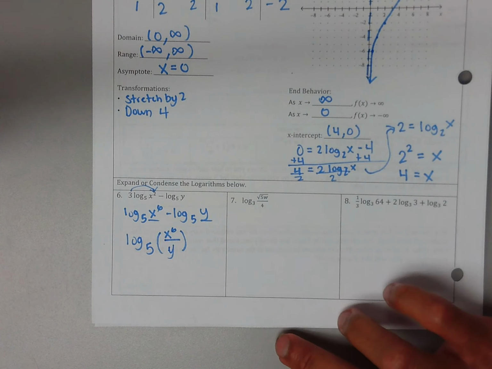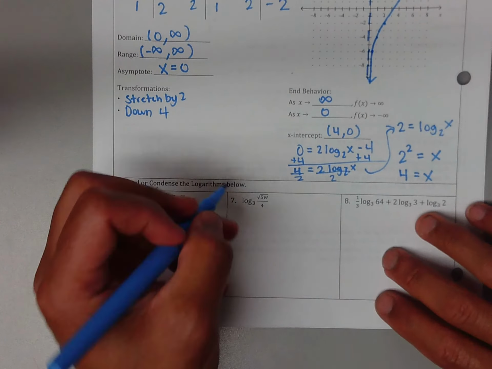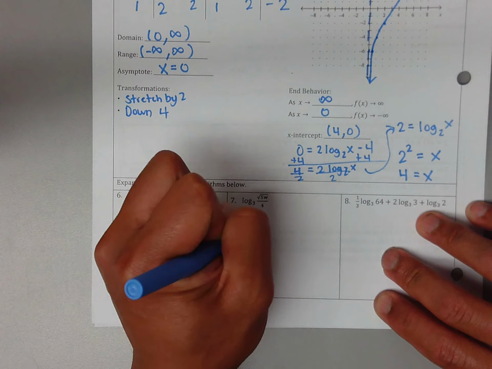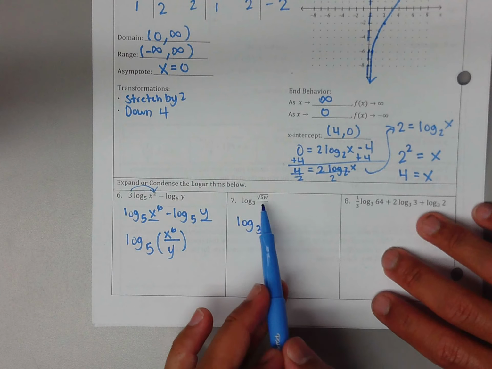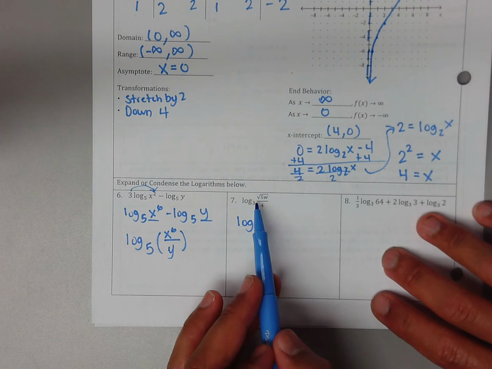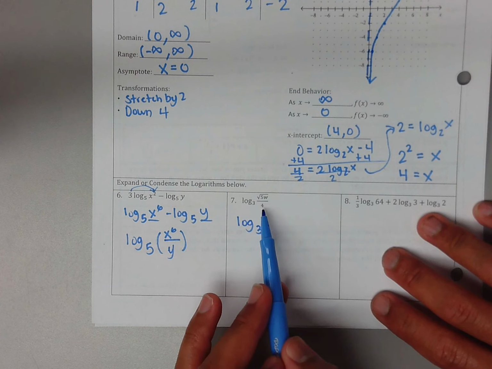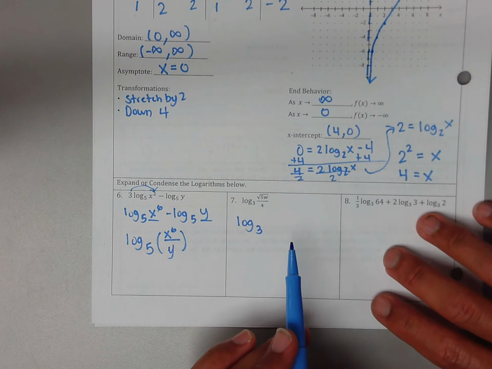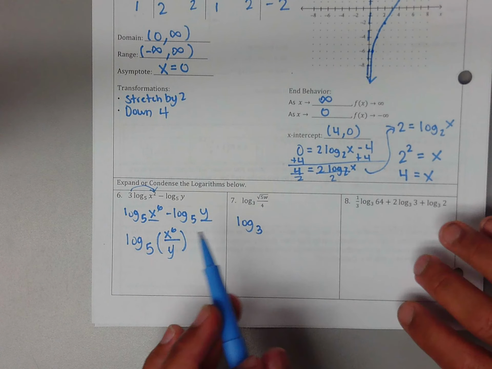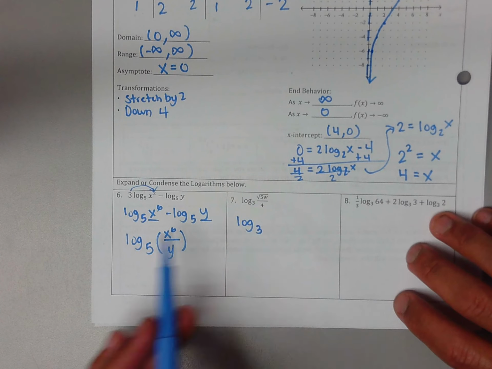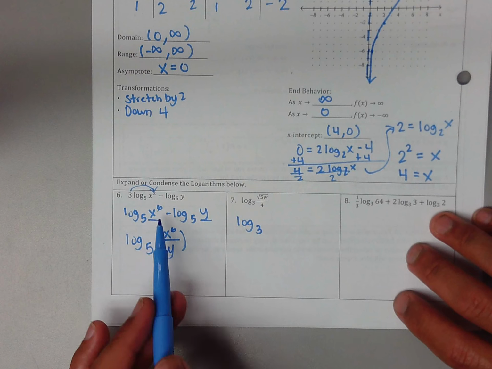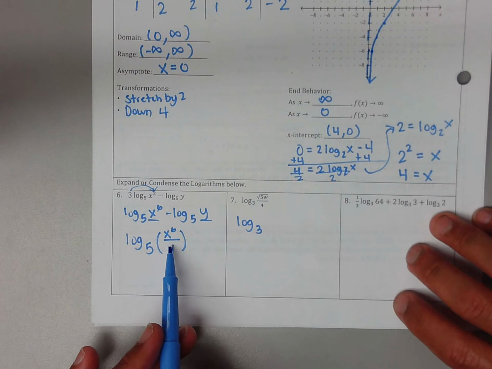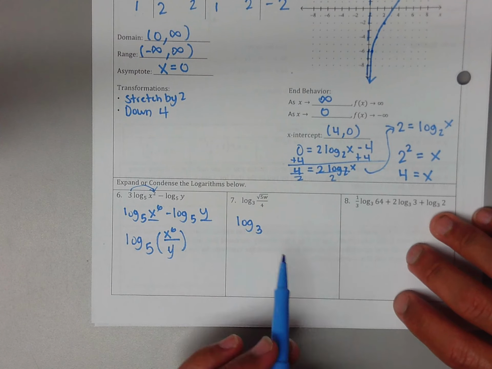All right, log base 3 of the square root of 5w over 4. Remember, log base 3. We have a fraction, right? So now we have one log expression. Now we want to split them apart. So when we have division, just like we did over here, now we're going to do it in reverse. We start with this. We can put it into two separate ones.